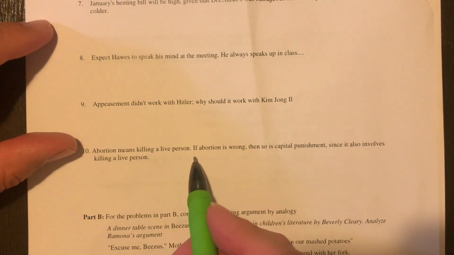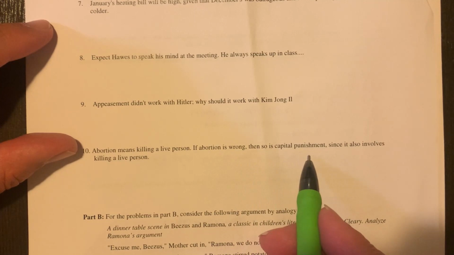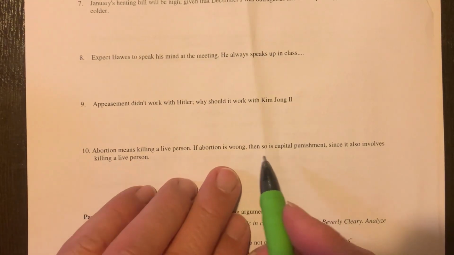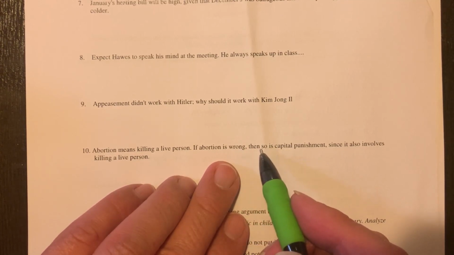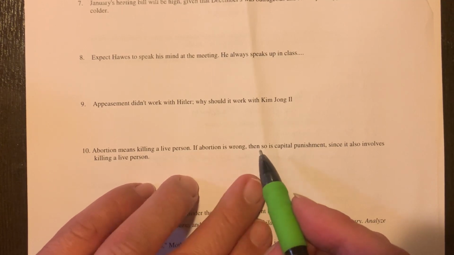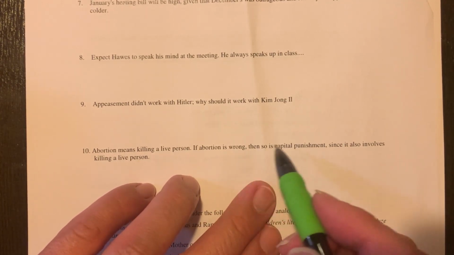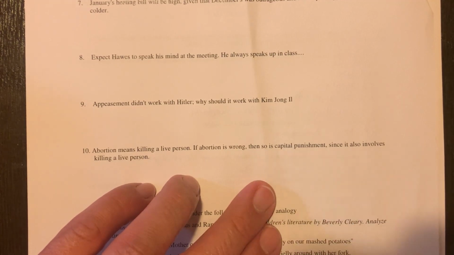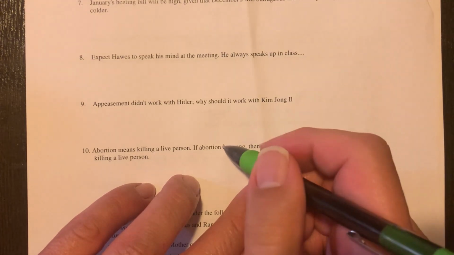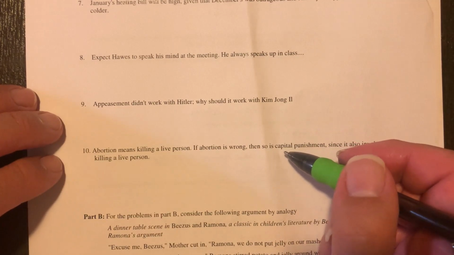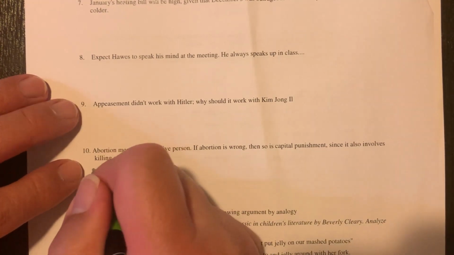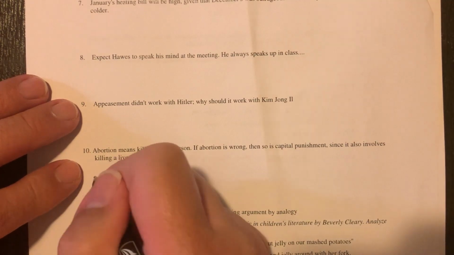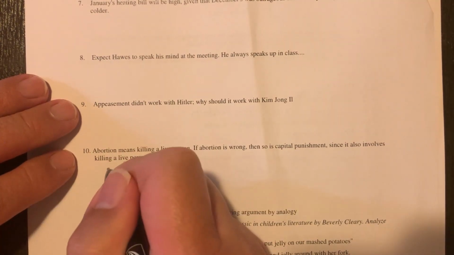Abortion means killing a live person. If abortion is wrong, then so is capital punishment. Actually, this is listed as an if-then statement, but it's really two statements that you're making an inference about. So this is going to be your premise, and this is going to be your conclusion, right? So the pair that we are comparing is abortion and capital punishment.